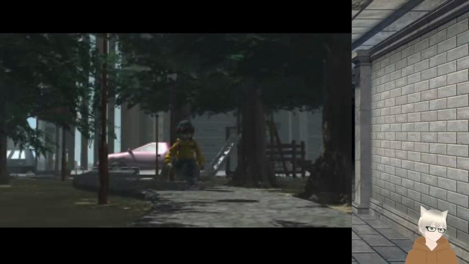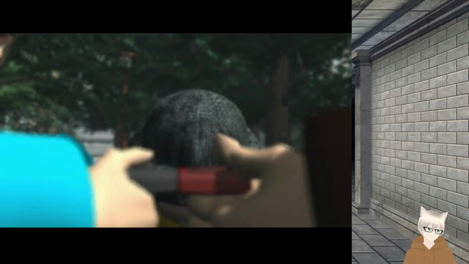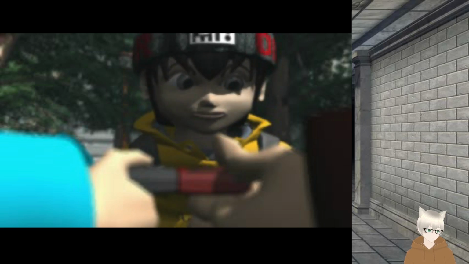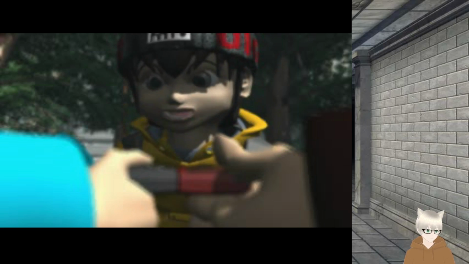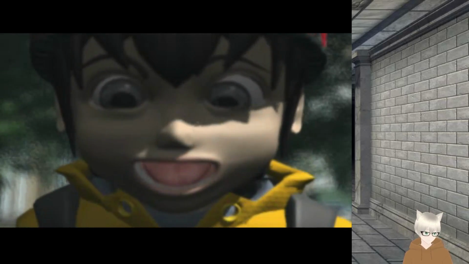Hey! Oh, you're here. Wow! Metal Greymon and Metal Mummymon. We'll see who wins now.